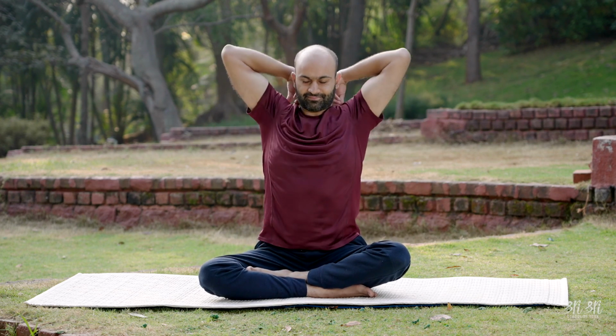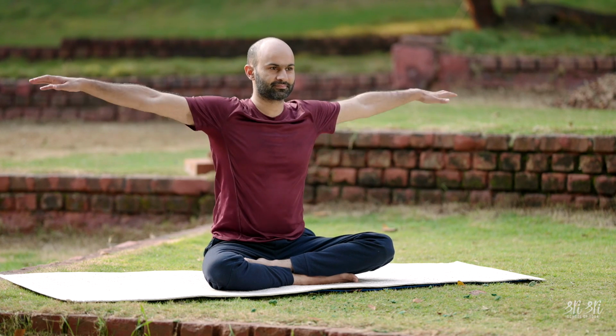2, 3, 4, 5, and 6. Relax. Now, take your hands on the sides of the body, in line with the shoulders.